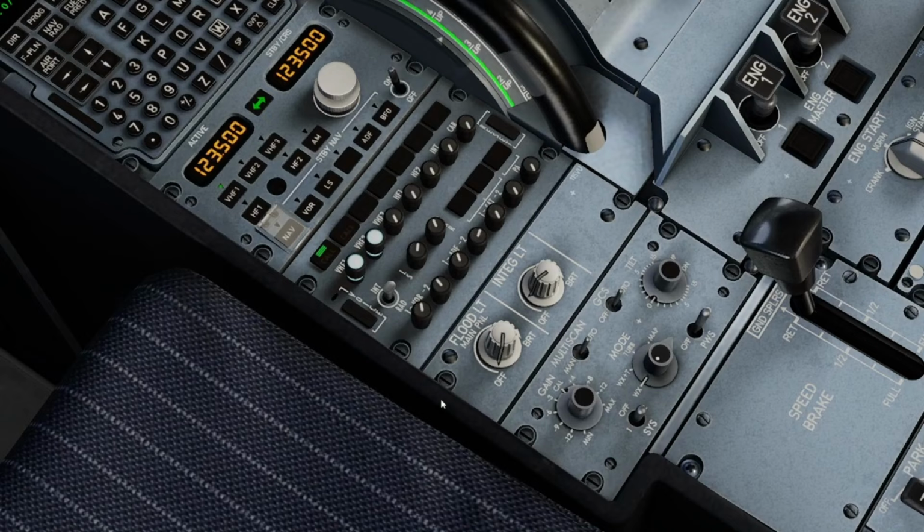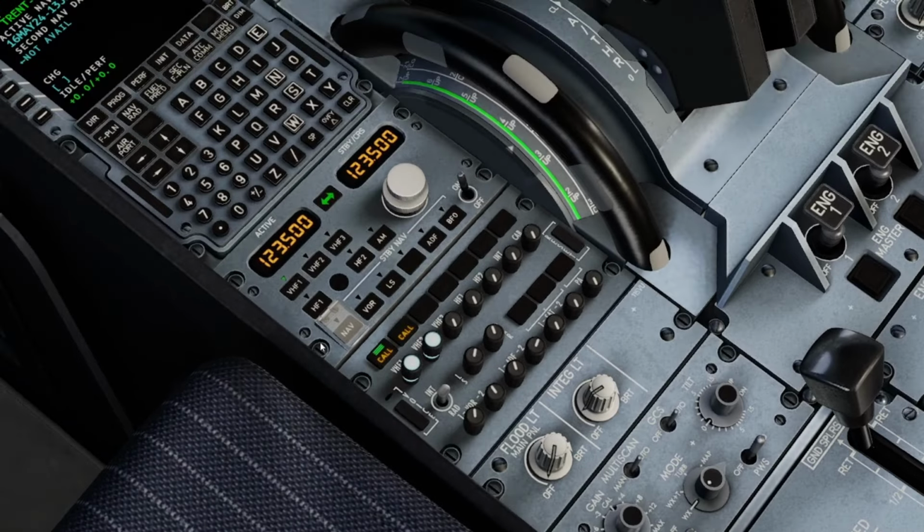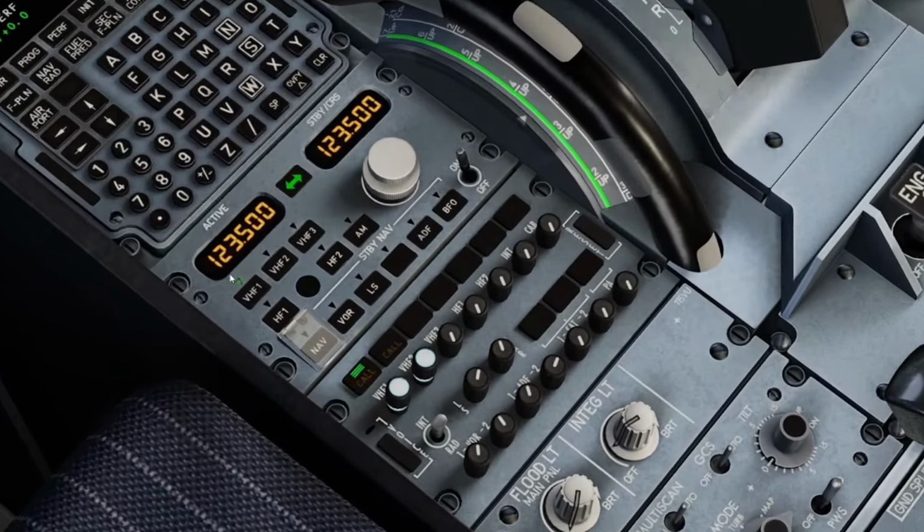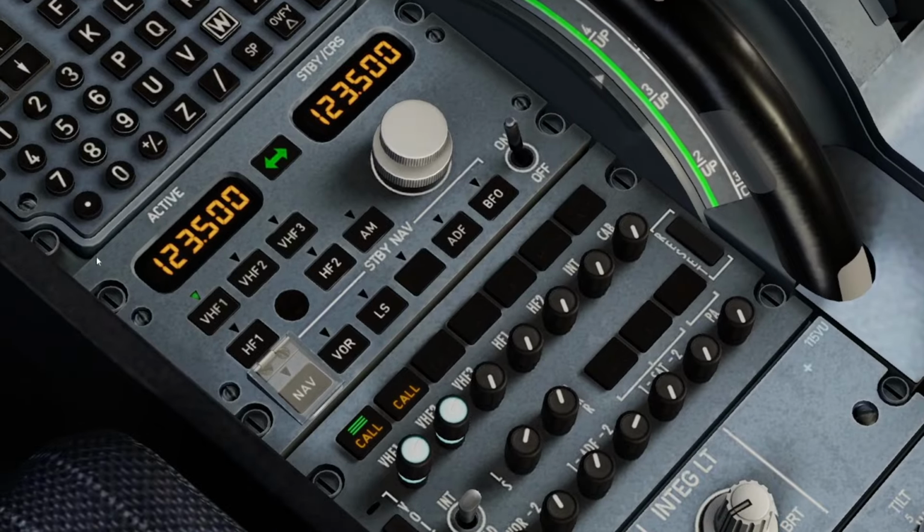This is majorly divided into two sections. So the first one, if you can see, there is a square box here. This box is called RCP. It means radio control panel. And then we have the second box, which is called ACP. That is audio control panel. Okay.